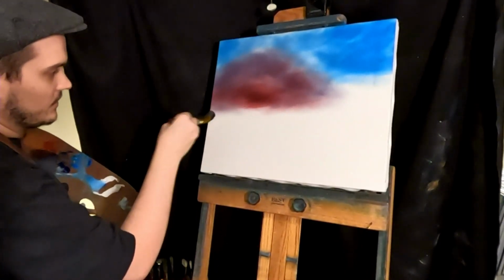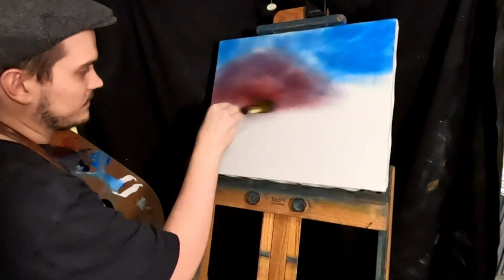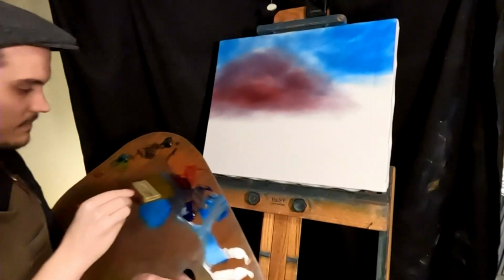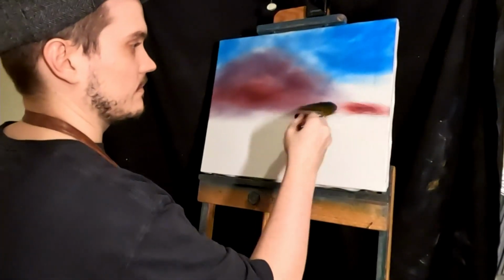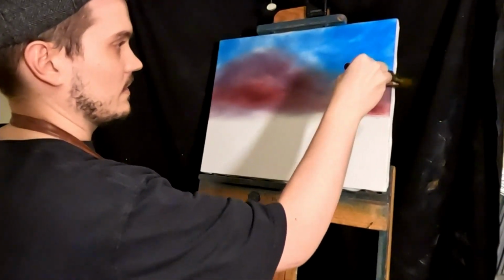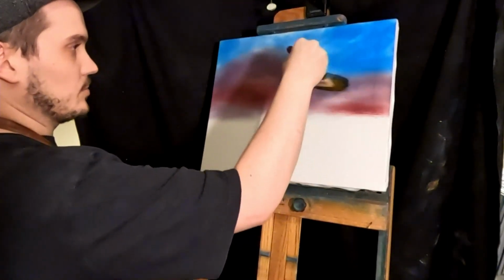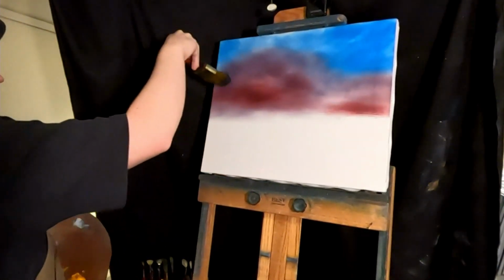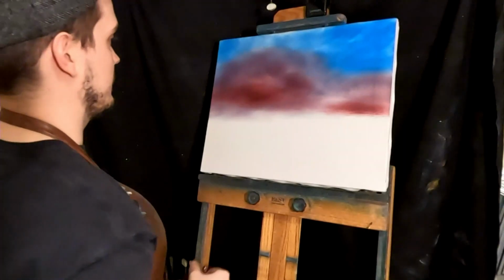Just having the liquid white on there makes this a lighter pink without any effort. Let's see. Put some more over here. Blend it into the blue. Should make a purple color or lavender, whatever you want to call it. There we go.